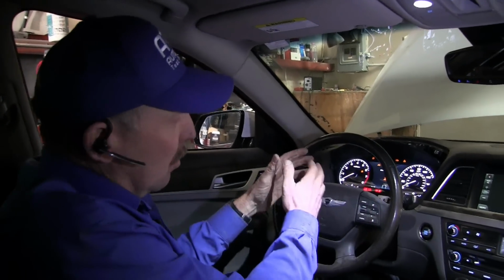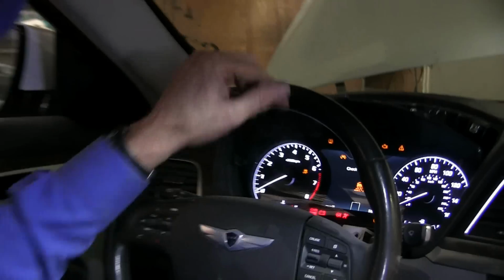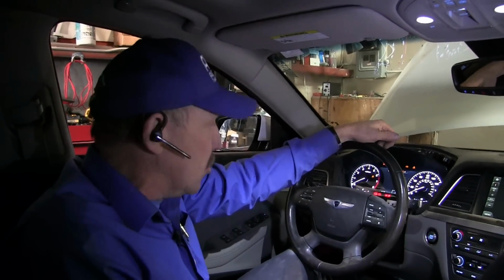Today we're here to take a look at this 2015 Hyundai Genesis. This Genesis has a problem with the dash where all the lights are illuminated on the dash, and if I rev it, I have no tach and I have no miles per hour if the vehicle is driven.